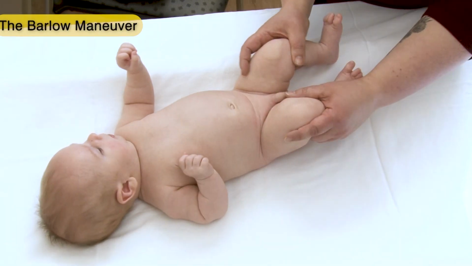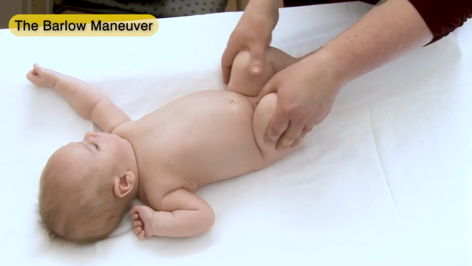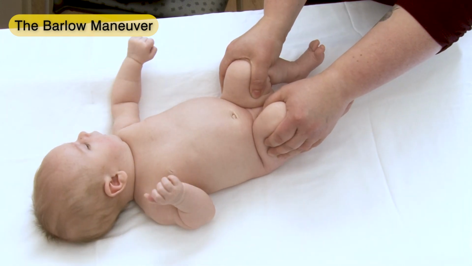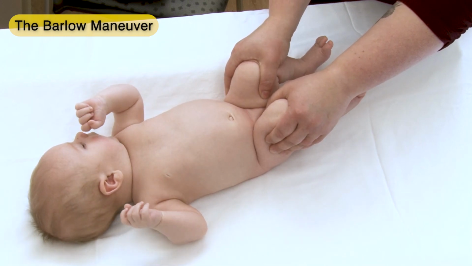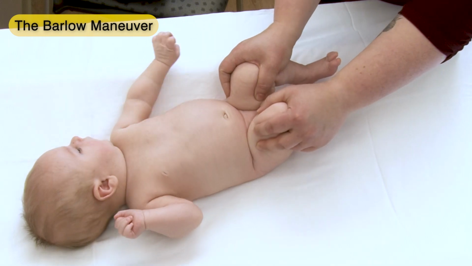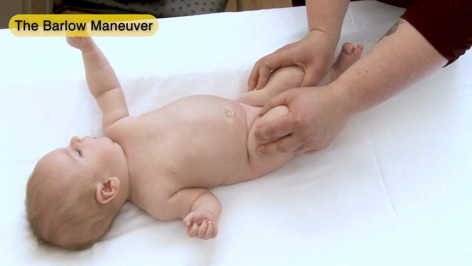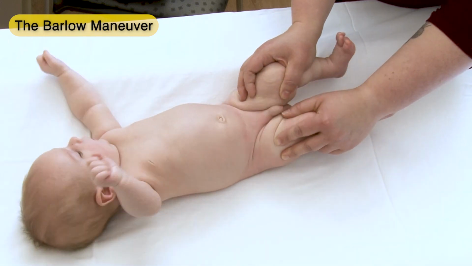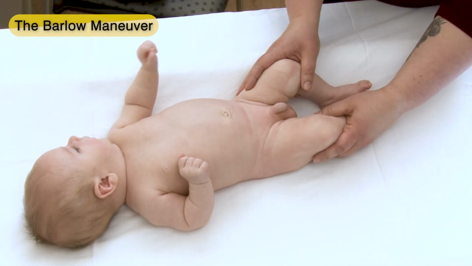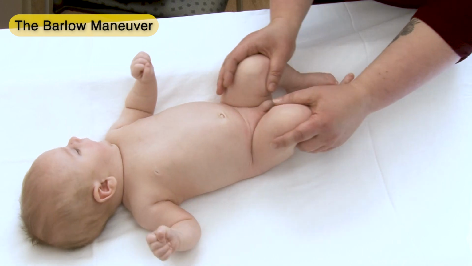The Barlow maneuver begins with flexing the infant's knee and hip to 90 degrees and bringing the thigh towards the midline, adducting the hip. Mild pressure is placed on the knee while directing the force posteriorly. A dislocation will be palpable if the femoral head is pushed out of the socket. The Barlow test is considered positive if the hip can be popped out of the socket with this maneuver.